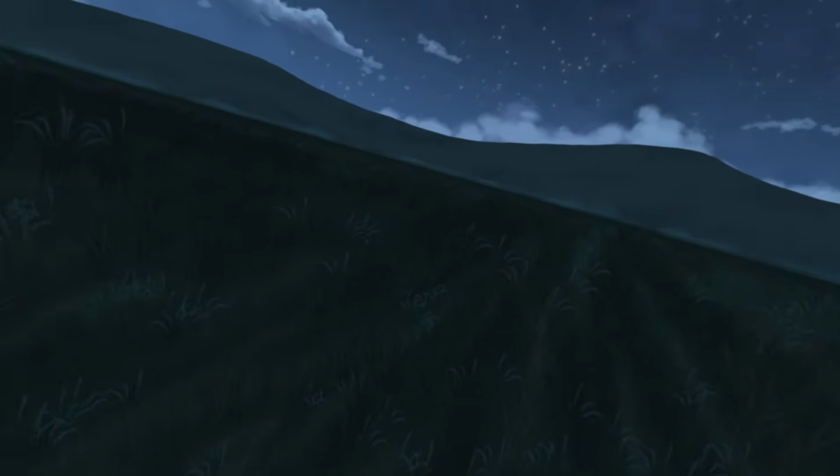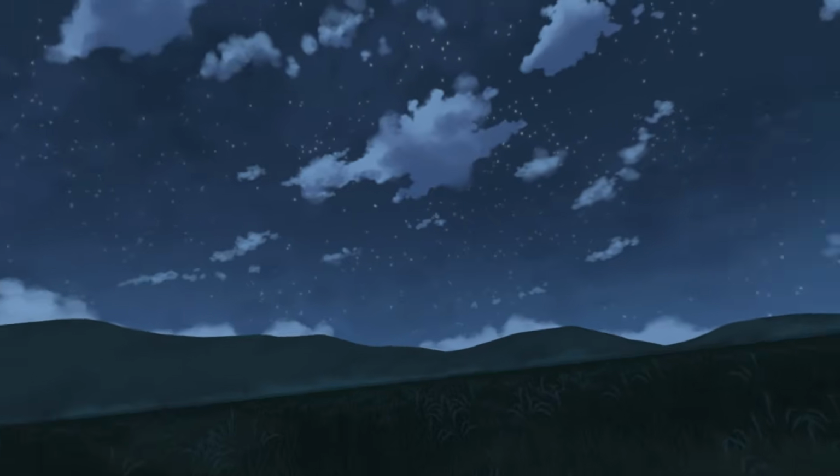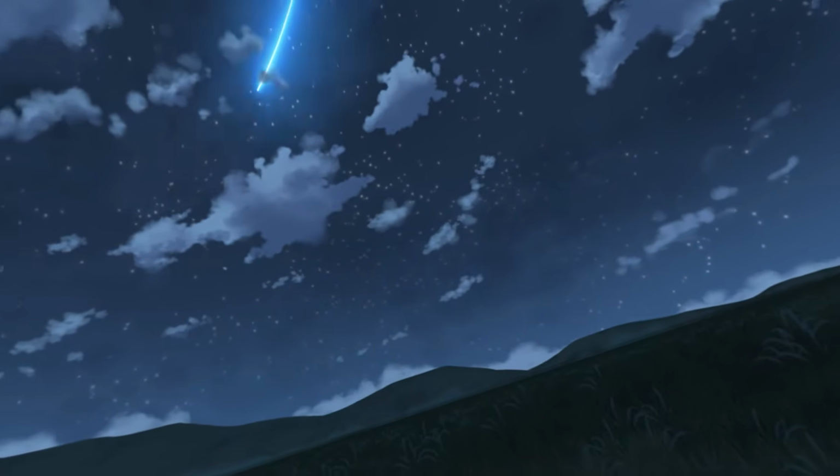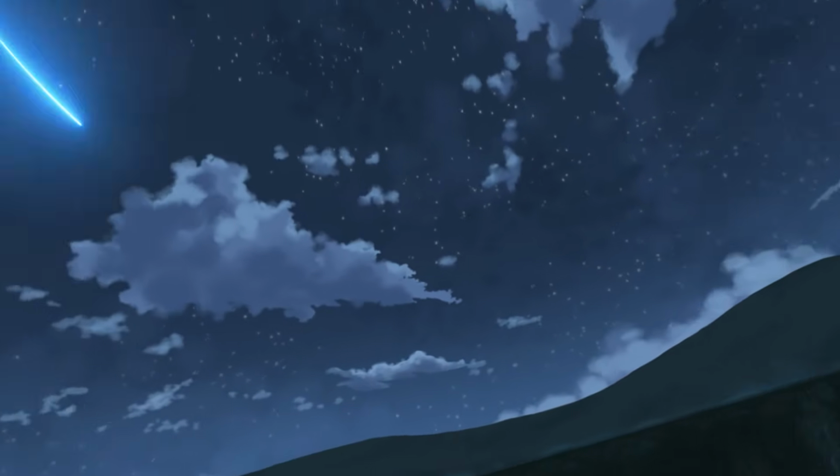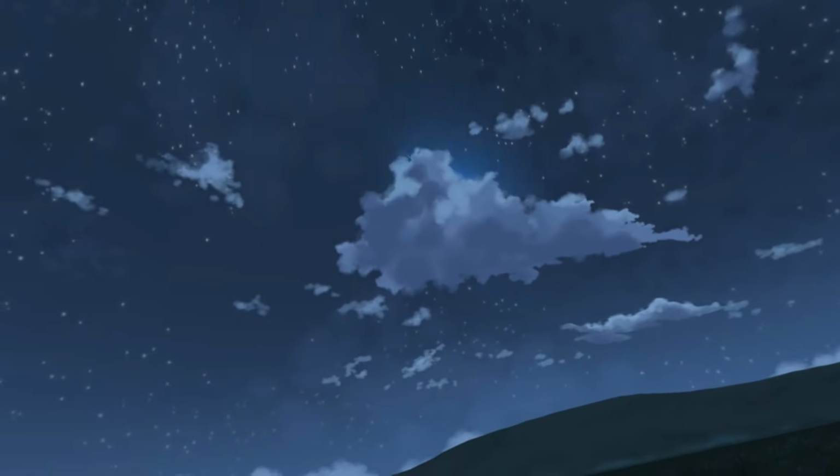I'm going to share with you the secrets of how I created this panoramic sky animation using Photoshop and After Effects. This technique is similar to how Makoto Shinkai made his cinematic sky animation, so if you want to learn more about that, make sure to stick around until the end.